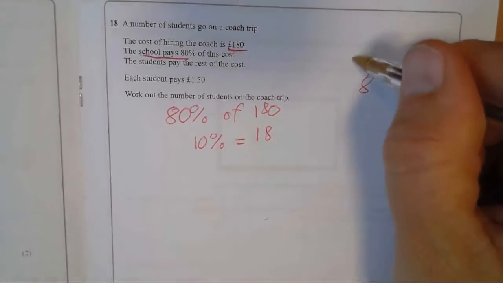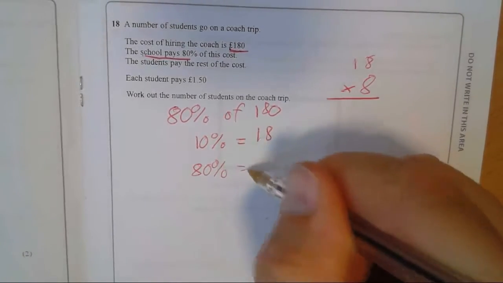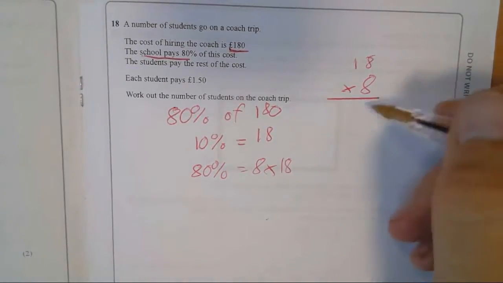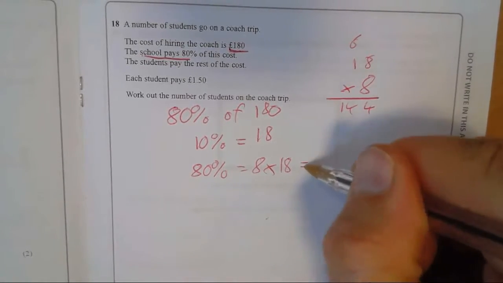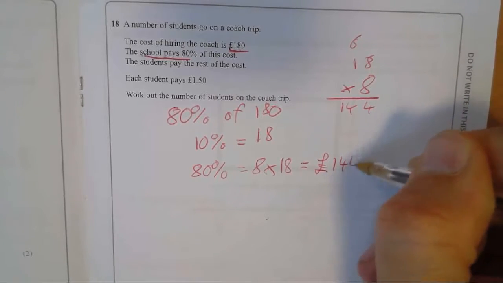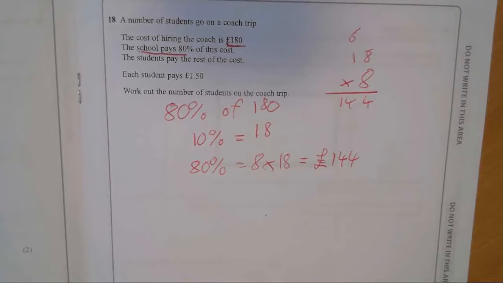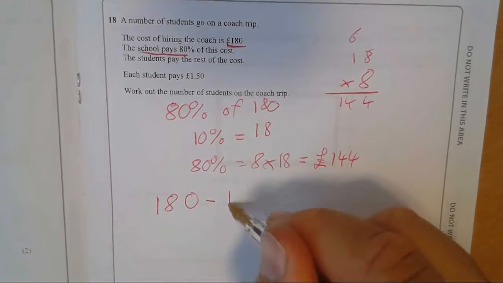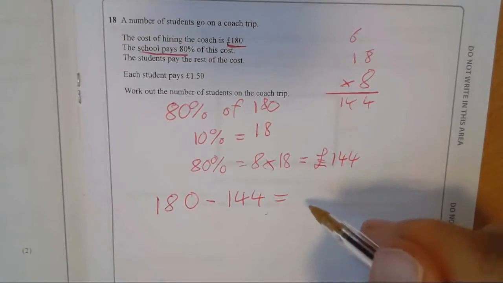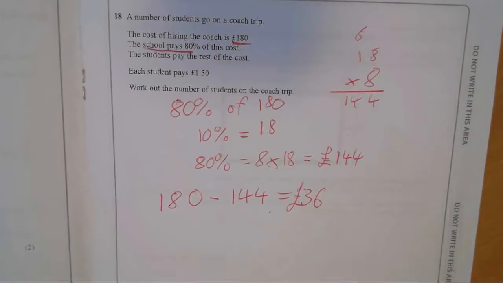So 80% is 8 times 18, any method for that: 64, 8, and 144 pounds. That's the amount that the school is paying. You just need to think very carefully about that. The students pay the rest. So the students are going to pay what's left. 180 minus 144 is 36 pounds. So that's the amount the students must pay.